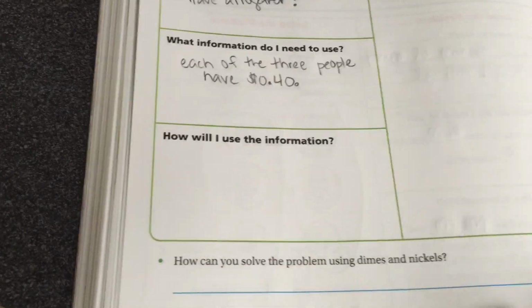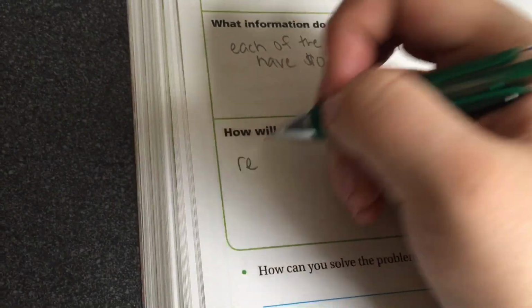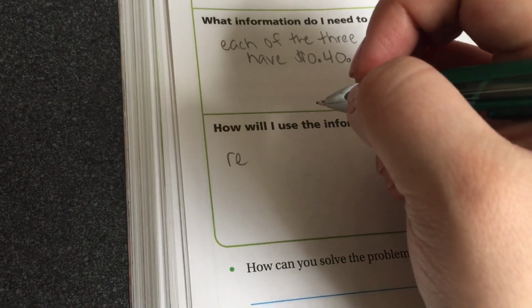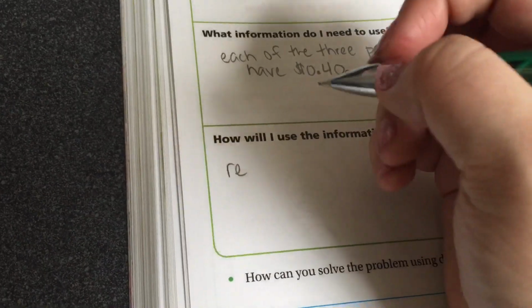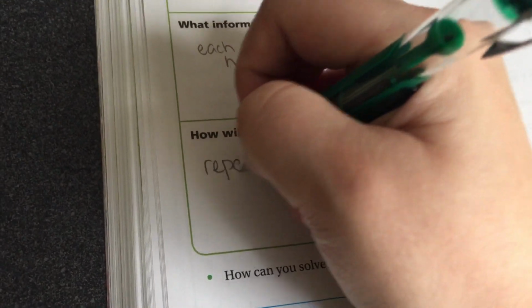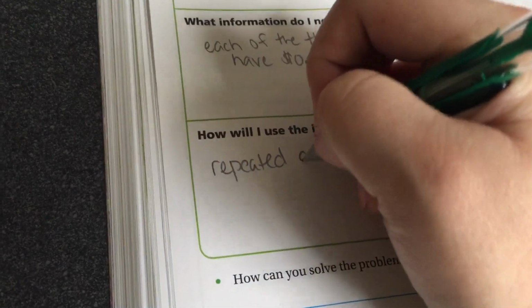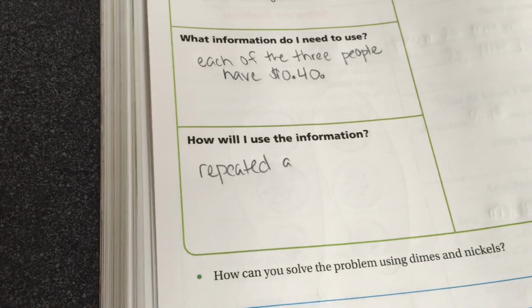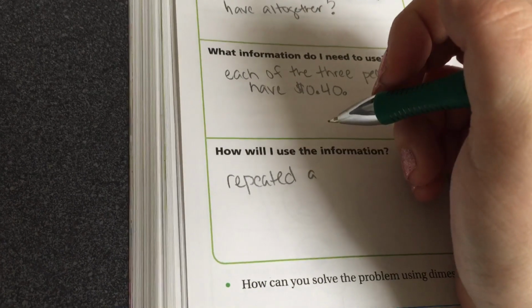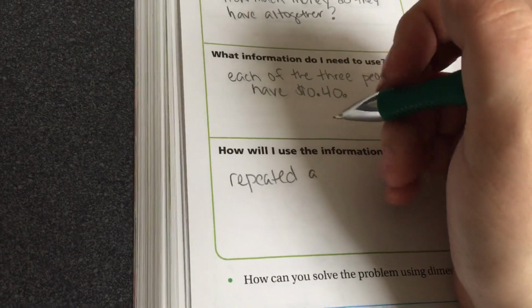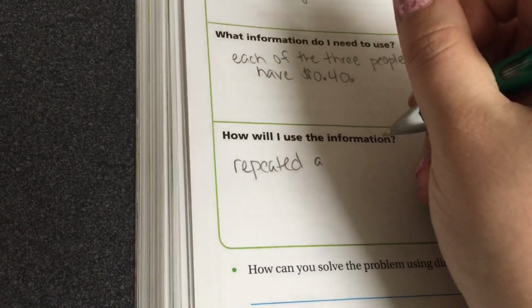And how would I use the information? I'm going to use repeated addition for this one, because we've not really learned how to multiply decimals yet. That's actually 5th grade. And actually adding and subtracting decimals is 5th grade too. We'll do a little bit of it in the next couple sections, but most of it is next year.